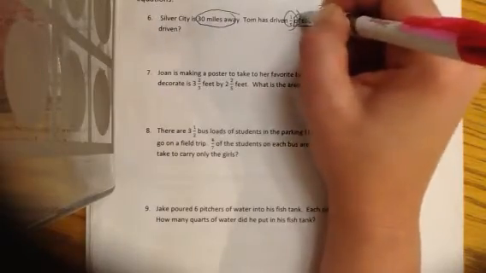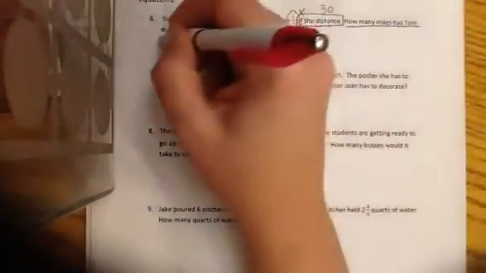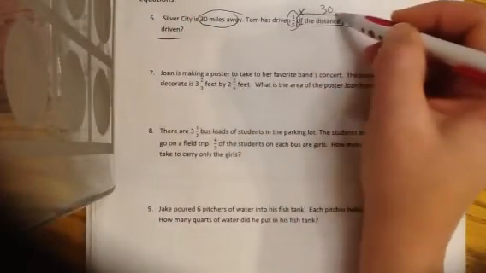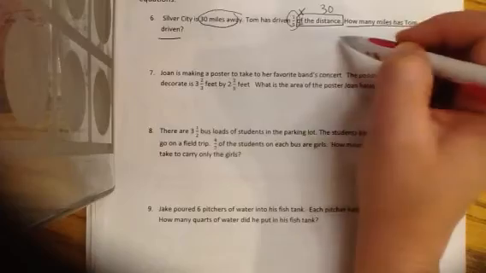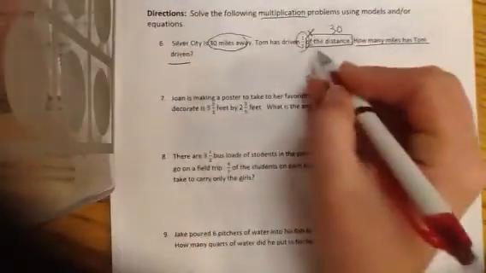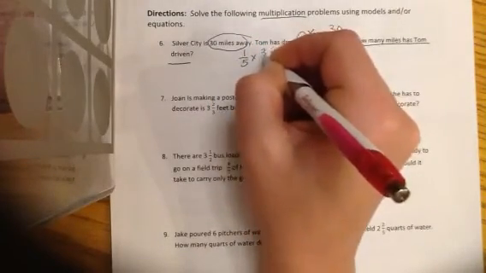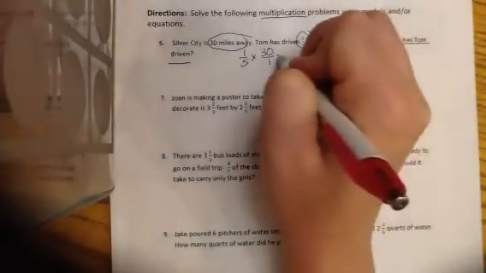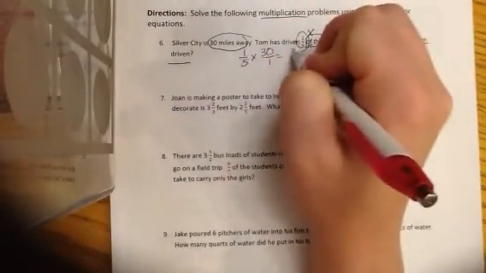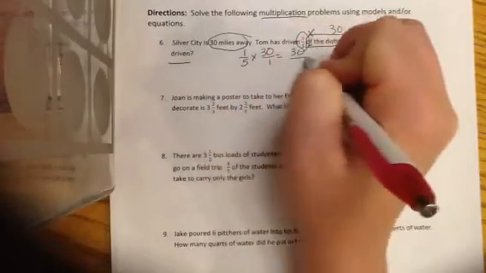What does "of" mean? Of means multiply. How many miles has Tom driven? 1/5 of the distance. This is the kind of phrasing we need to get used to, to understand that these are multiplication problems. So how am I going to set this up? 1/5 of 30. Follow the steps that we know how to do. 1 times 30 is 30. 5 times 1 is 5.